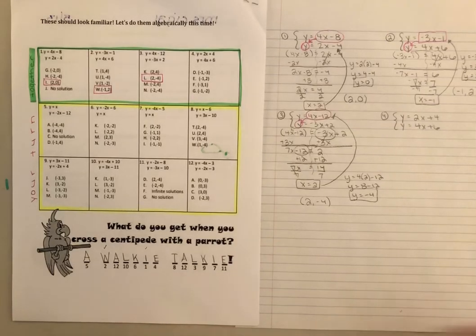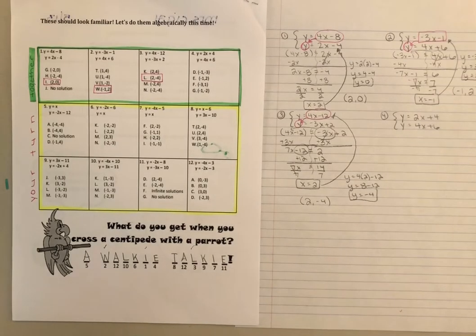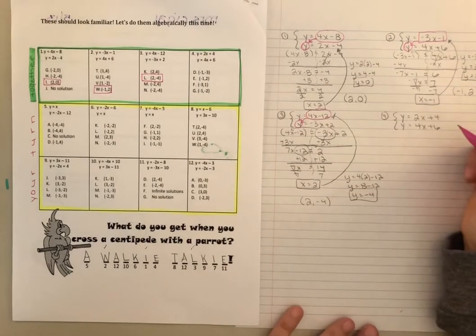I'm going to check my work. Number 3 down here has an L. We're doing good. Okay, we've got one more together and the rest are going to be on your own for today.